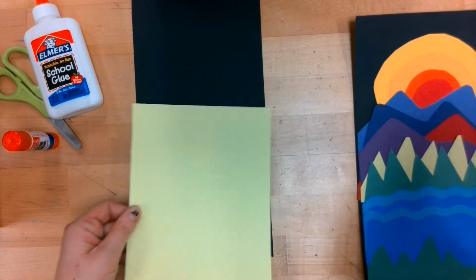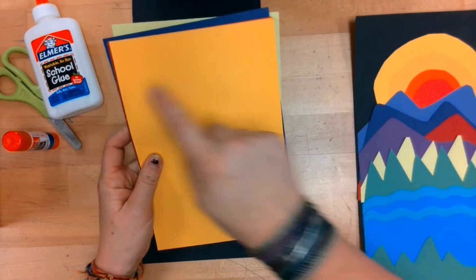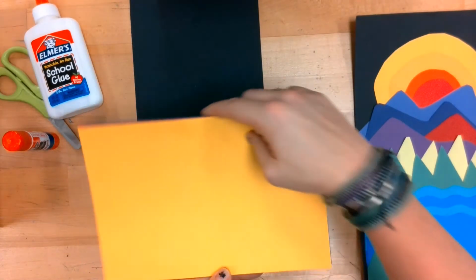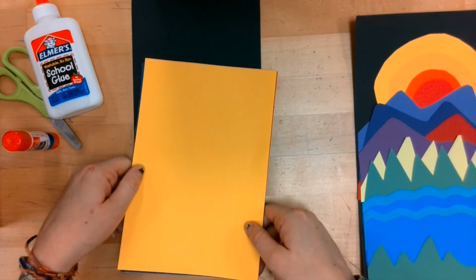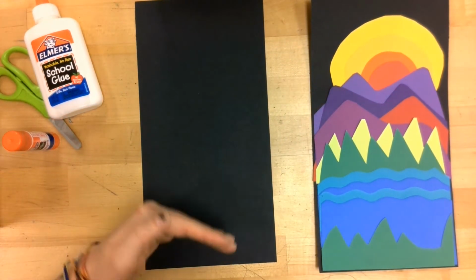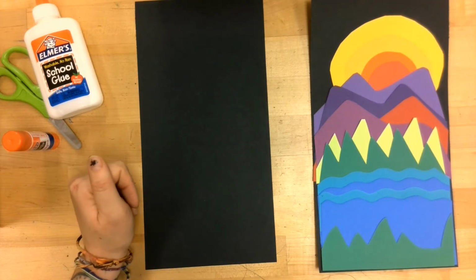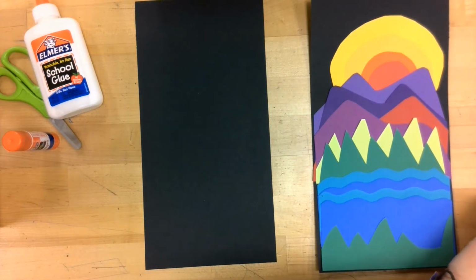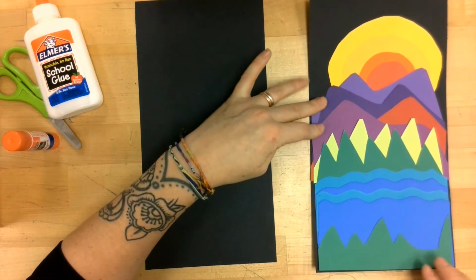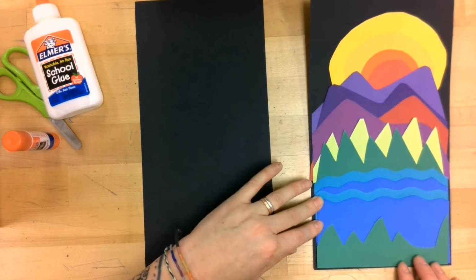So as you cut your different segments of land, make sure that you cut them the correct width to match up with your paper. I'm going to look for multiple layers of land within your landscape. You should have layers of hills or mountains, layers of trees, and layers of water.